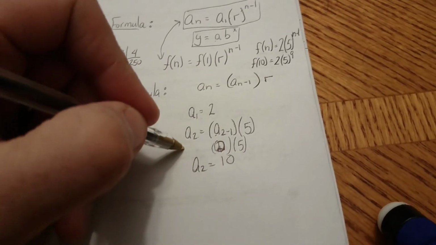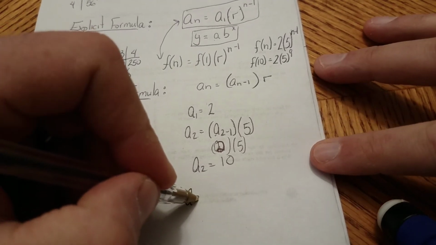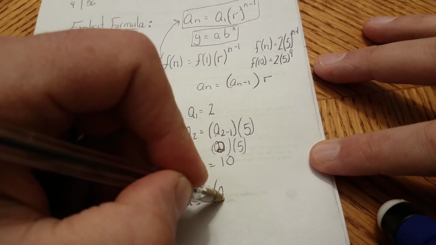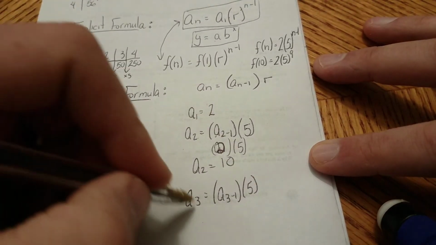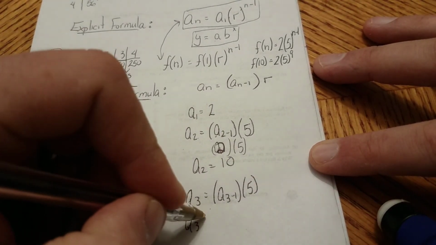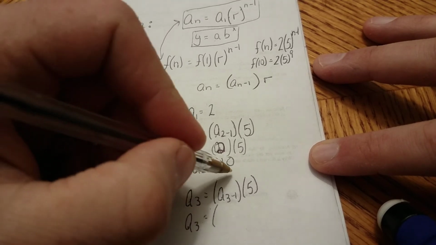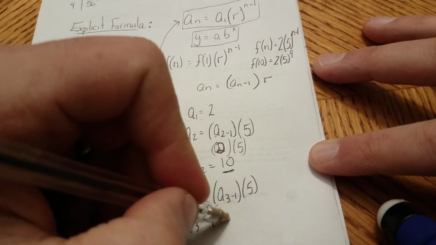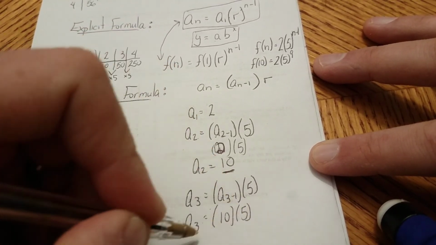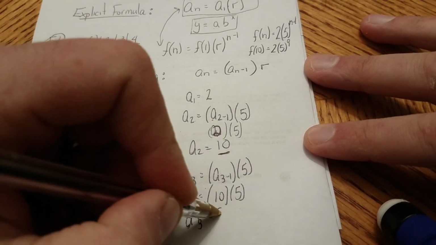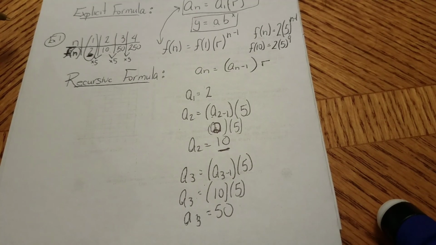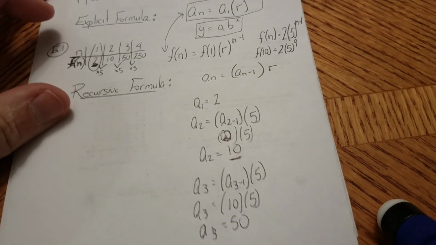And then if we continue that pattern again, a sub 3 is equal to a sub 3 minus 1 multiplied by that common ratio, which is consistent all the way through. a sub 3 equals the answer from the second position, which is actually right here. And basically what you're doing is just continuing the pattern all the way through. And you get 50. And you continue that, and that's a geometric sequence.